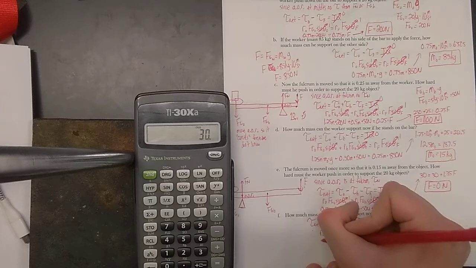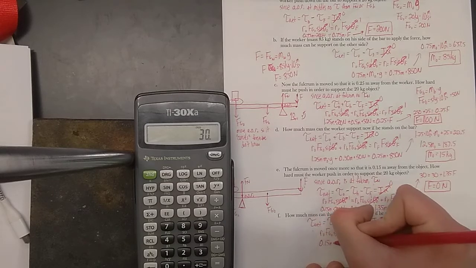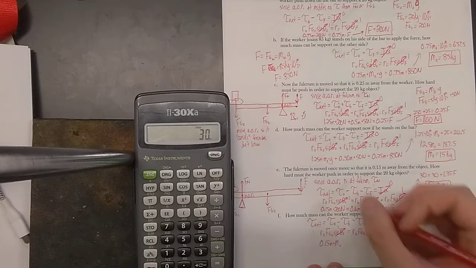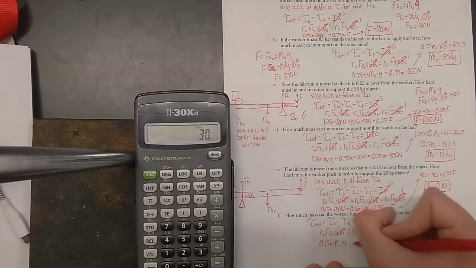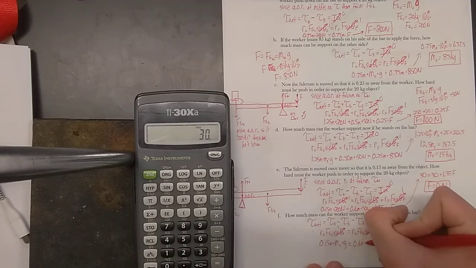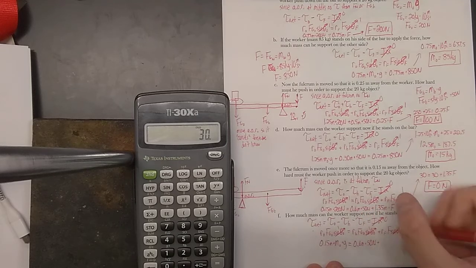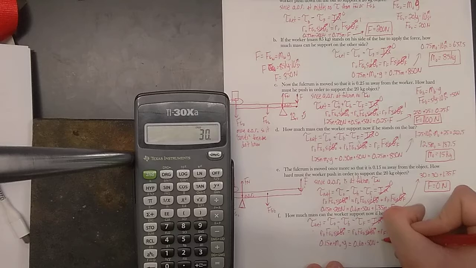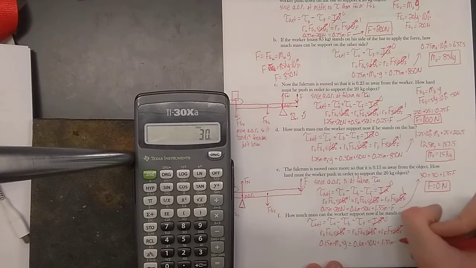Let's see, R0, 0.15 meters times the mass of the object times g equals 0.6 meters times 50 newtons plus 1.35 meters times the force of the man, if he stands there, 850 newtons.